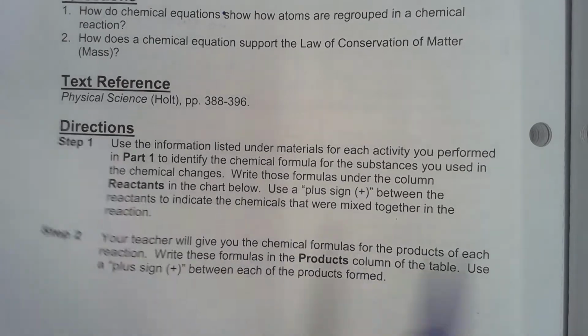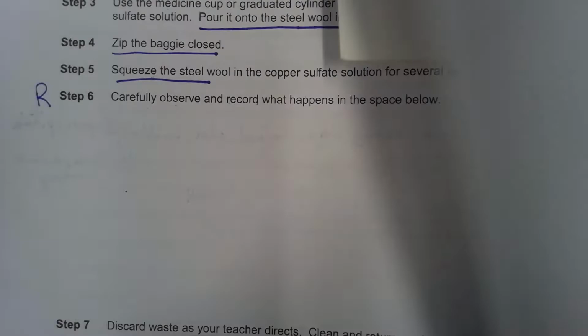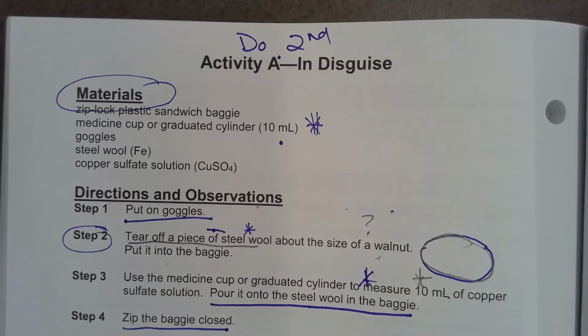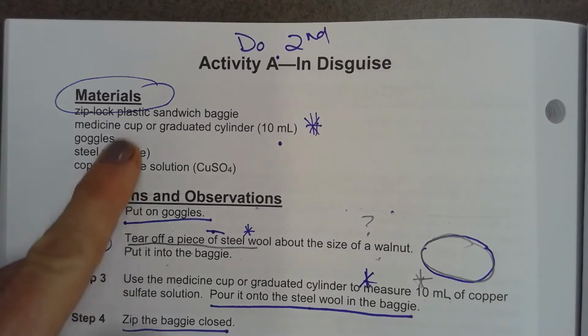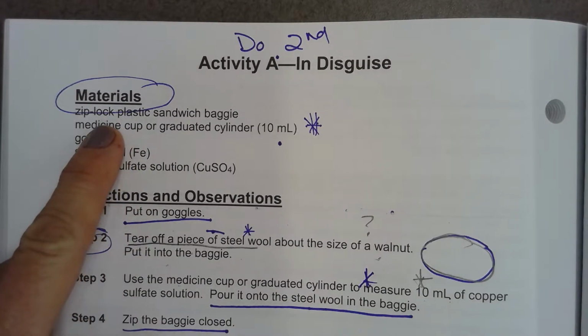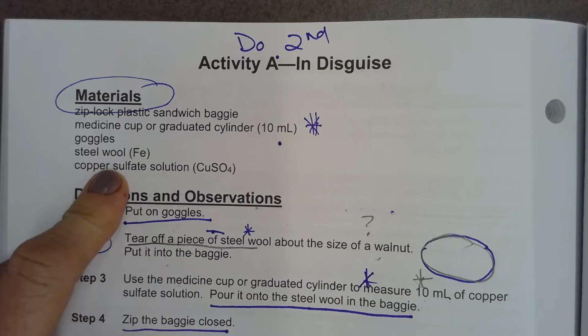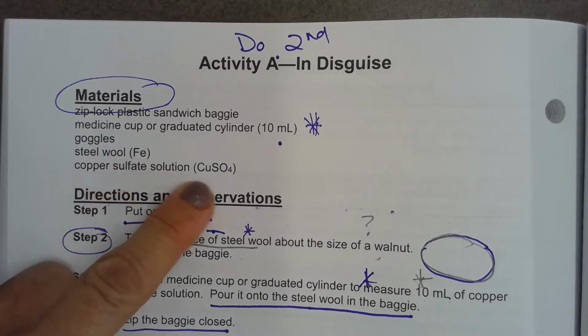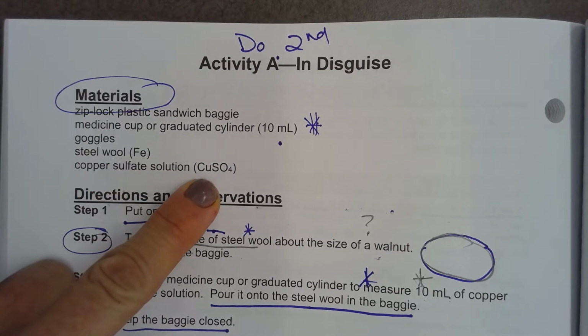Okay, so I'm going to go back to part 1, and here I see activity A in disguise, and here's my materials: Ziploc bag, medicine cup, goggles, steel wool, and it's got what I'd see on the periodic table, the element symbol there, and copper sulfate. That's a chemical formula.